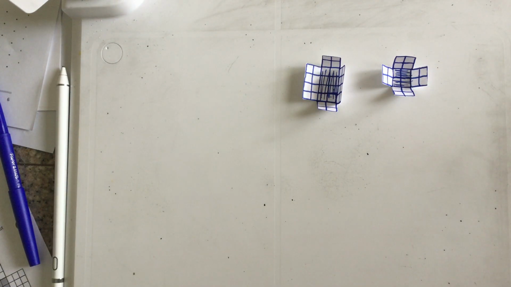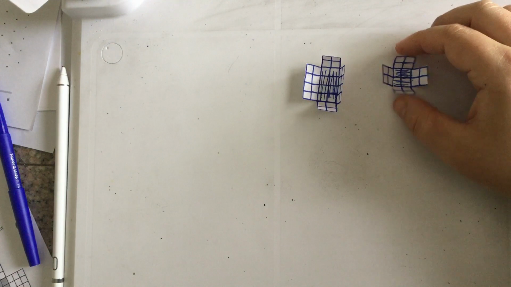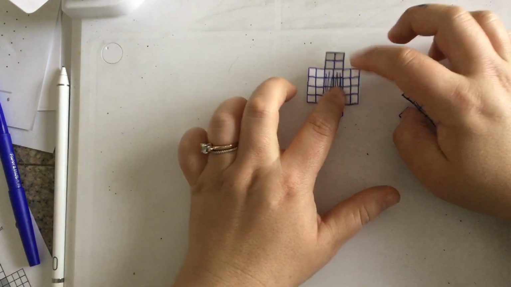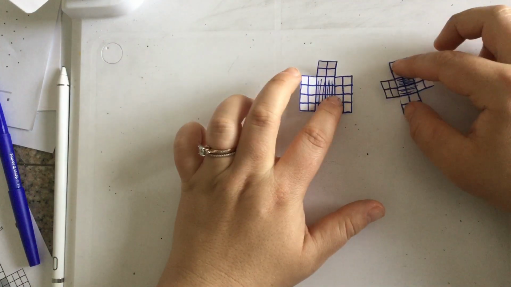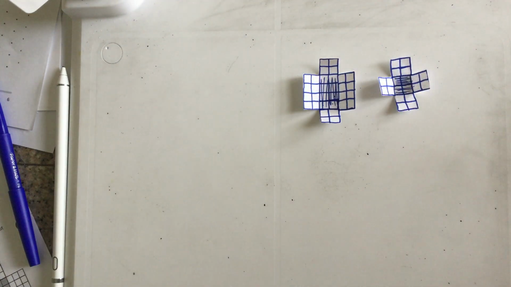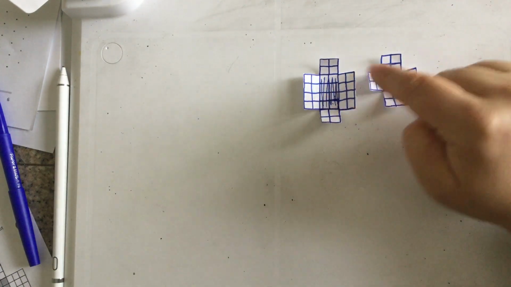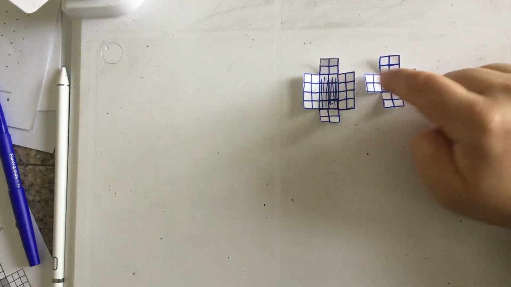Okay, so why do you think that the volume doubled? Yeah, very good. The sides of the boxes are the same height. Look, there are 2 rows on the flaps. They are the same height. So what changed was the base. This was 4 and this is 8, so it doubled.